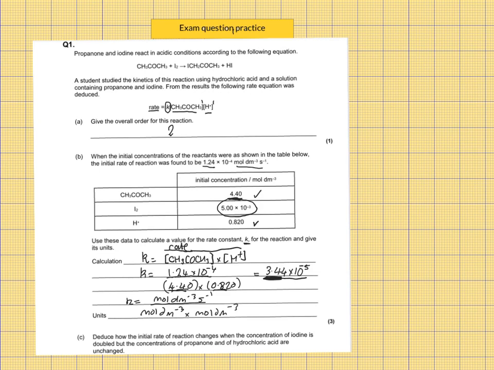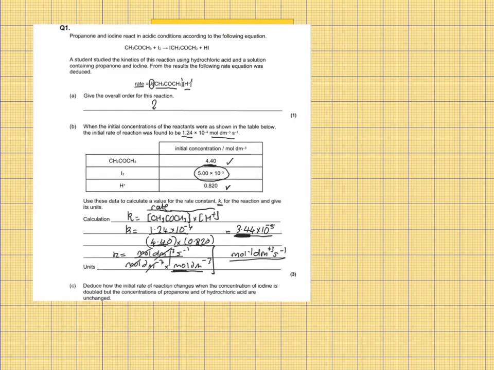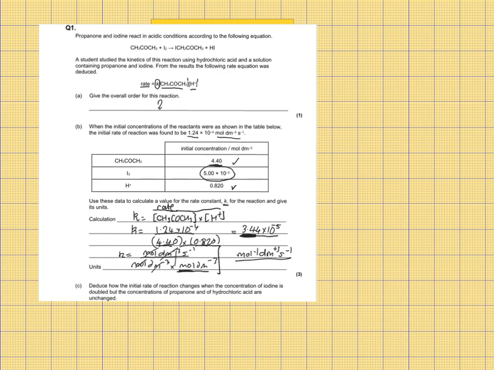Now this cancels out straight through, and we're left with the units for K as this. That looks untidy, so we now bring moles to the plus 1 to the top, and that becomes moles to the minus 1. dm to the minus 3 becomes dm to the plus 3, and seconds to the minus 1 stays as it is.